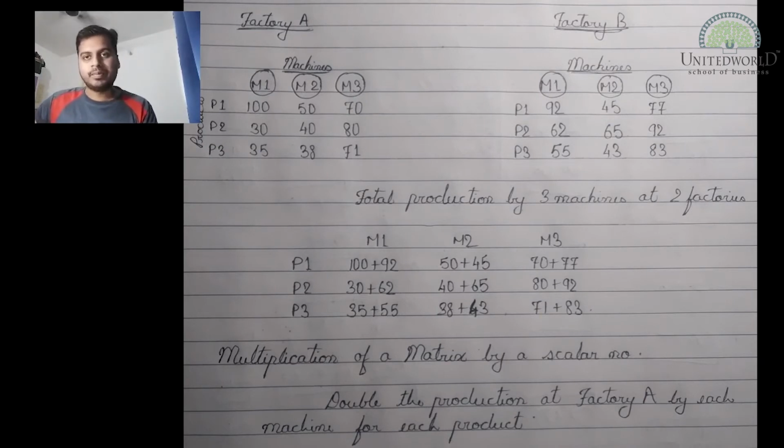Now let's look at an example. Why do we need addition of matrices, and in practical scenario where can we use this kind of mathematical operations, in our day-to-day life or business. So consider for this example that there are two factories of the same company, let's say some FMCG company which is manufacturing three products, P1, P2, P3. Maybe one is a toothpaste, another is a surf powder, the third one might be a soap, and they require three different kind of machines. For each product they need all the three machines to manufacture or produce these products.